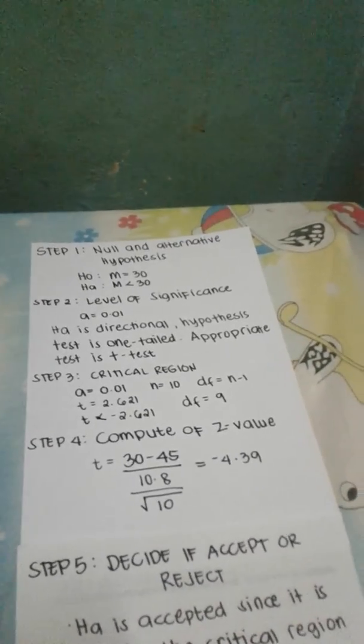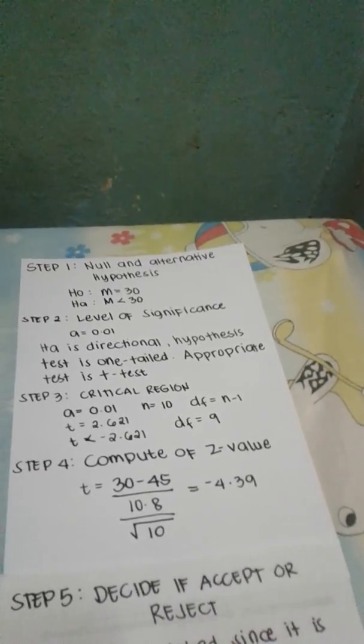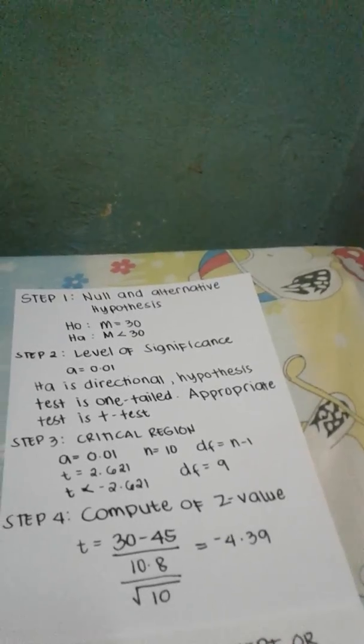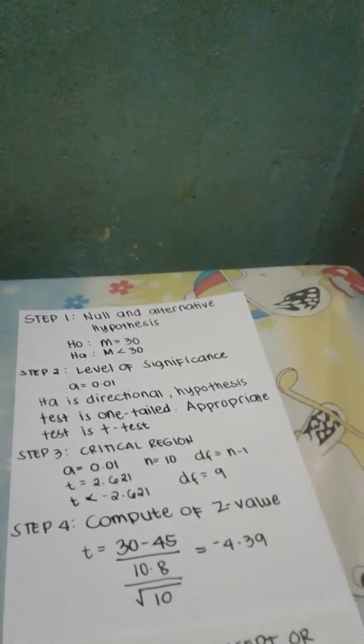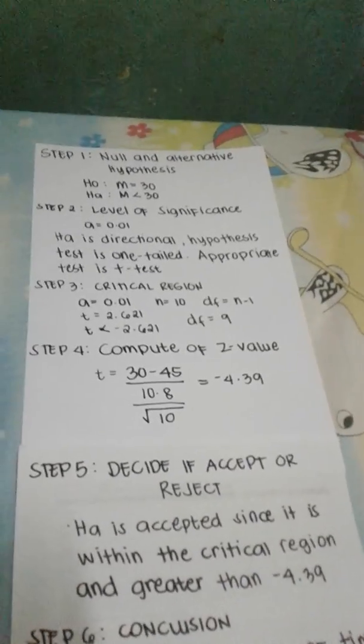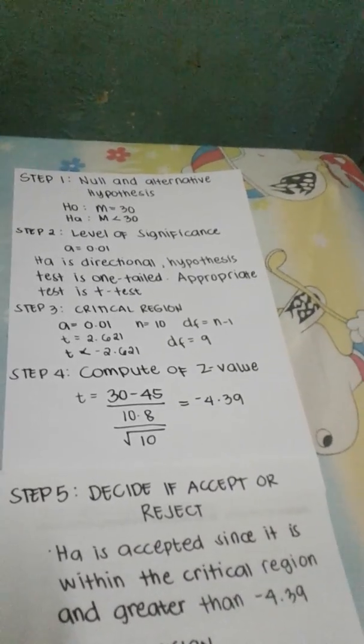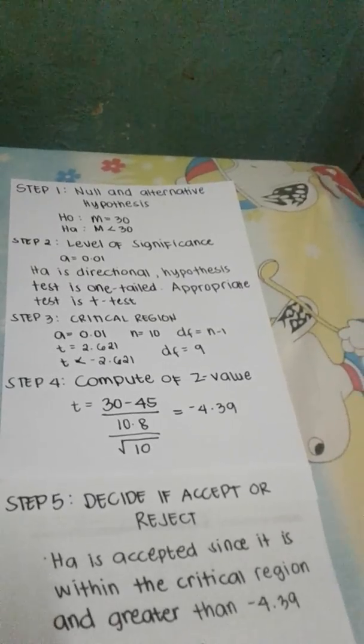Step 4, compute the t value. t is equal to 30 minus 45 divided by 10.8 divided by the square root of 10, which is equal to negative 4.39.